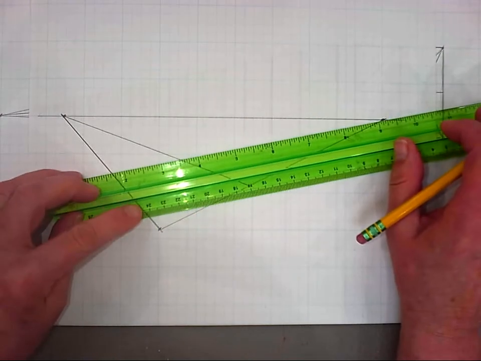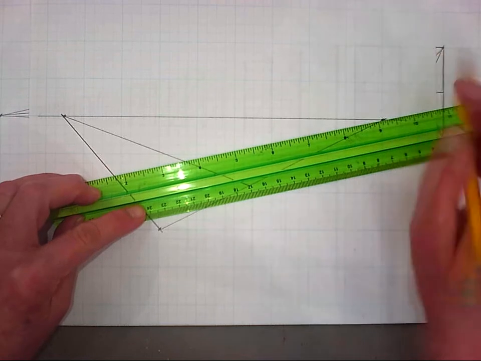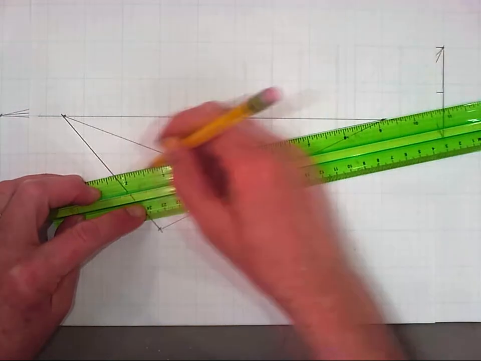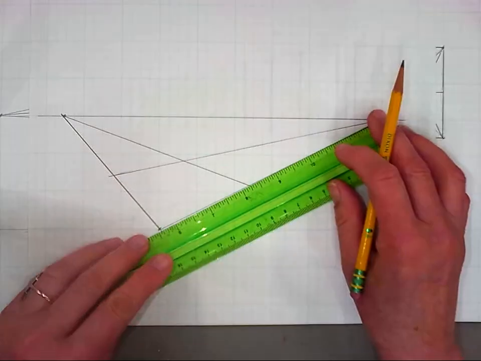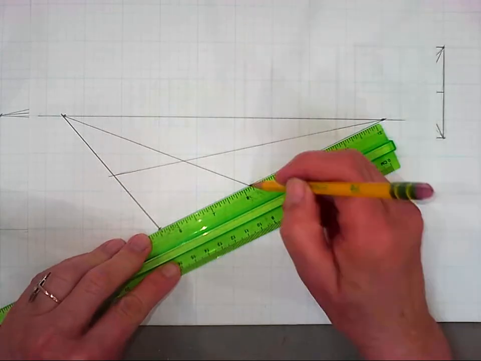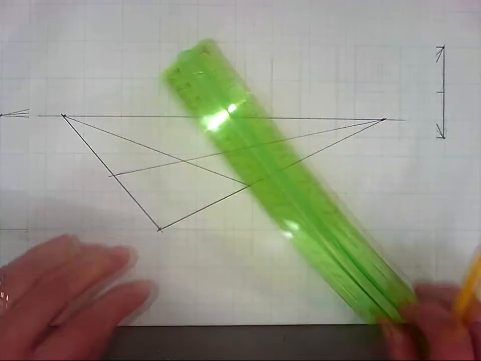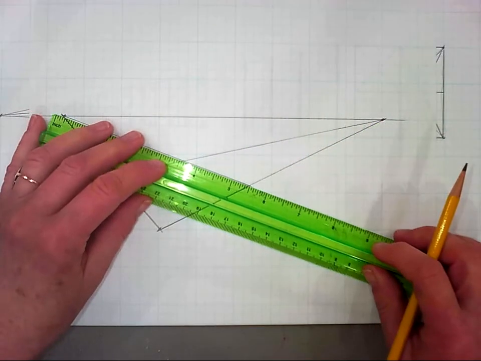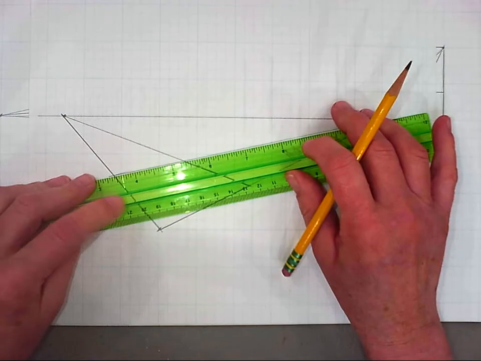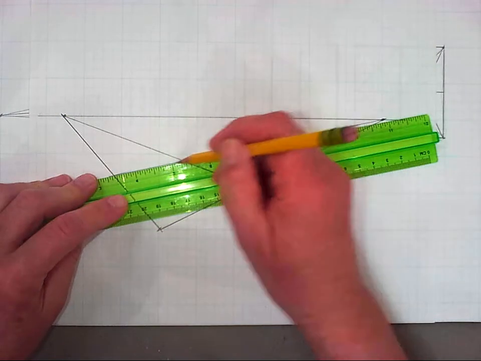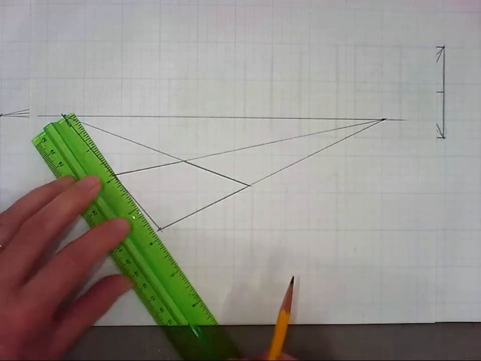And let's this be the other side. Okay, so this is a square in perspective. 2-point perspective. Square that is flat on the ground. Okay? Like the bottom of a cube. So what's missing are the verticals.